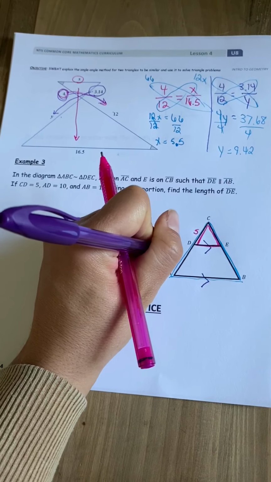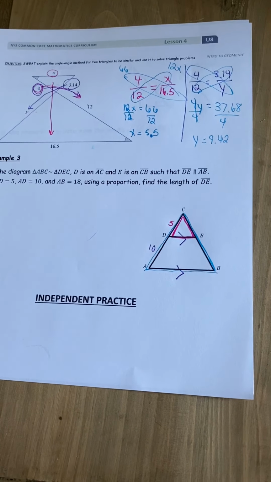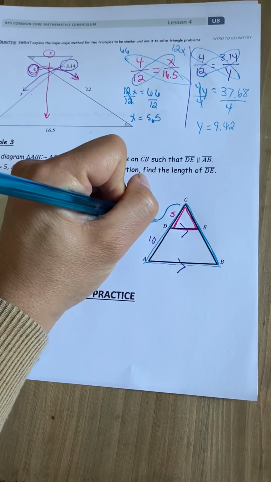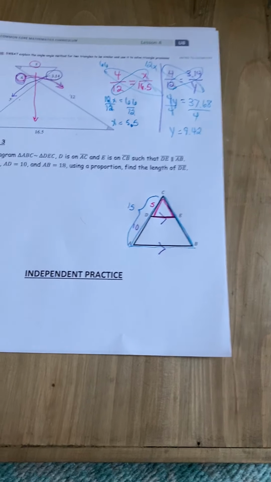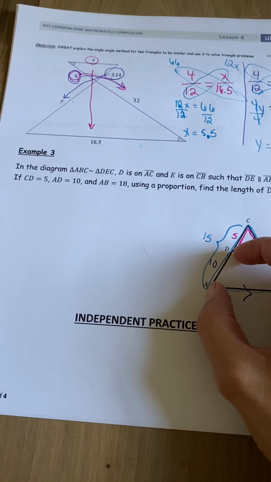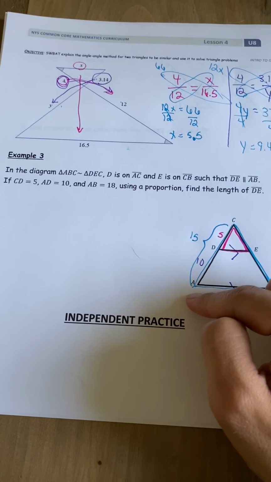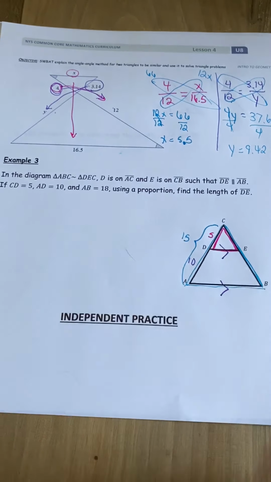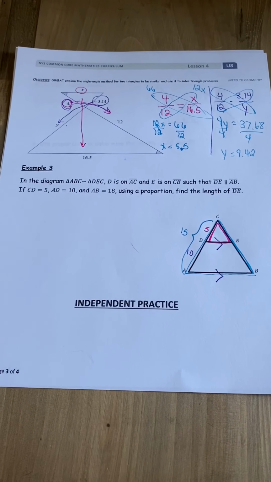So AD is 10. That means that the whole side from here to here is 15 for that whole triangle, right? This is not part of the triangle. Please make sure you realize that. They're giving you that so you can add these pieces together to know that the whole side AC in the blue triangle is 15. You have to just kind of be able to put those pieces together.